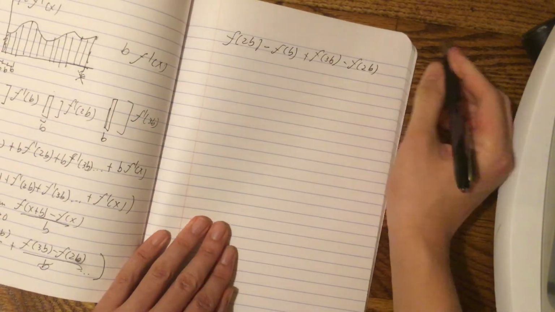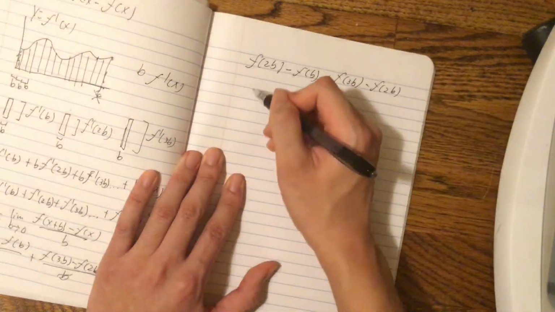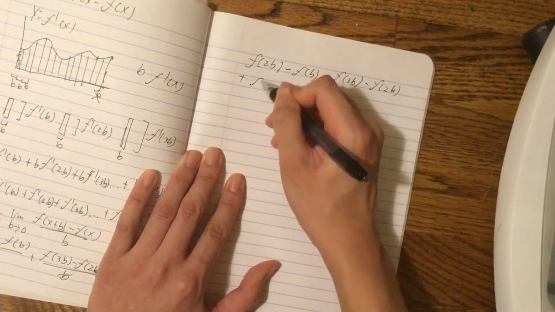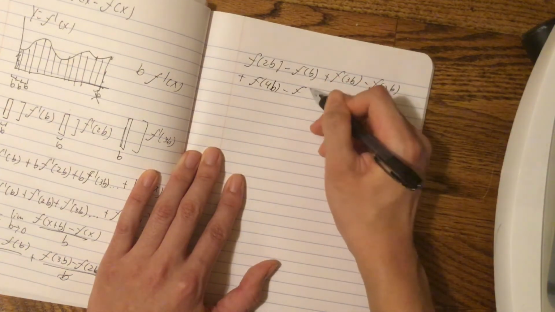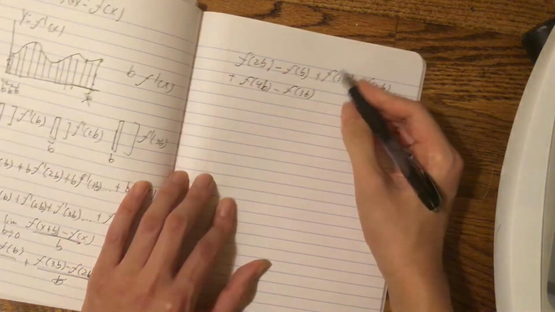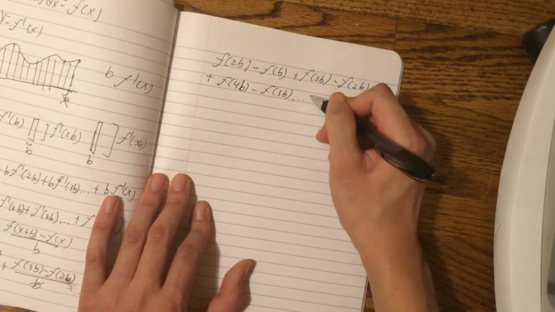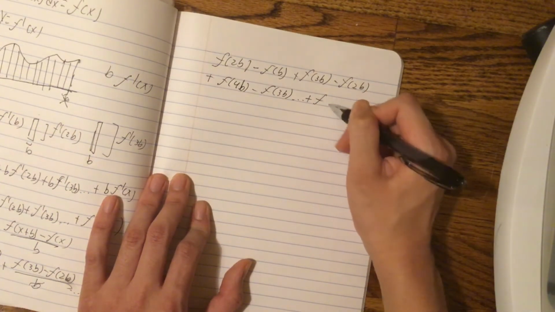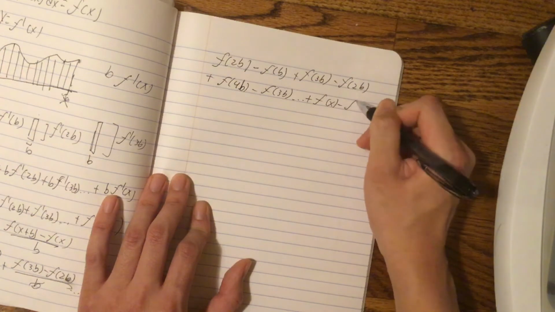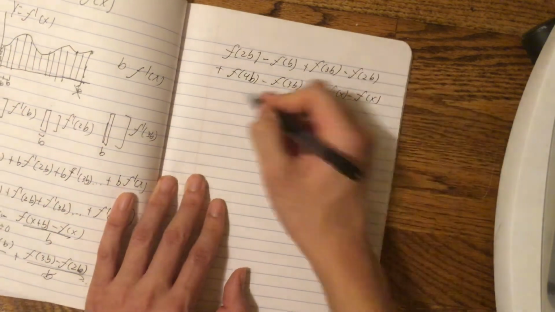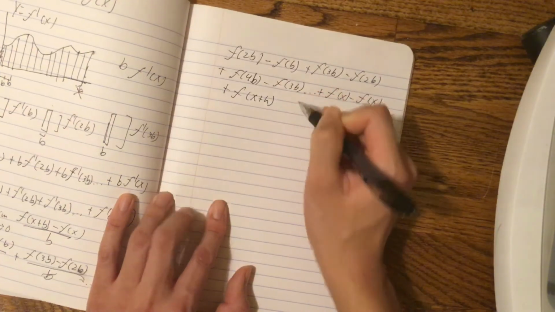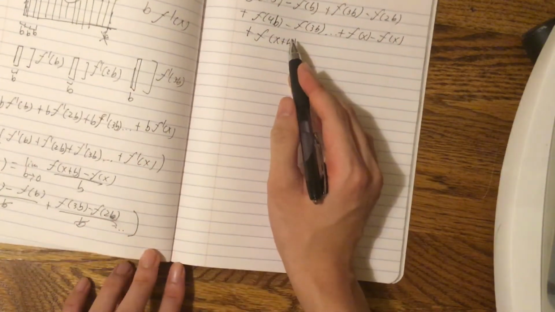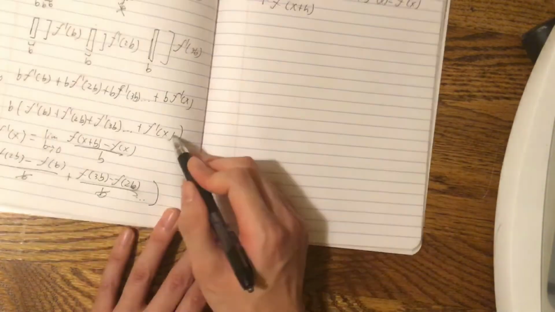And if you want to go forward even more, then plus f of 4b minus f of 3b, all the way until we reach plus f of x minus f of x plus f of x plus b. f of x plus b would be the final term of this sequence.